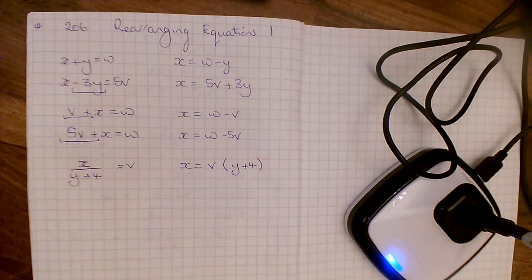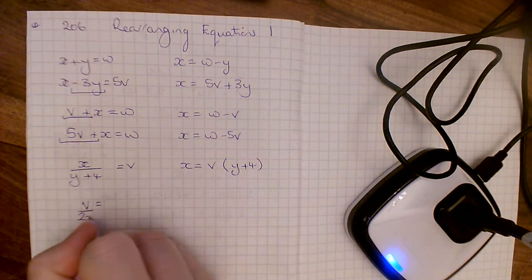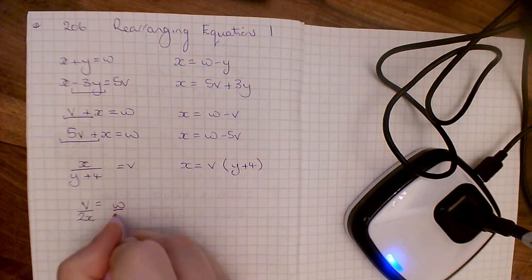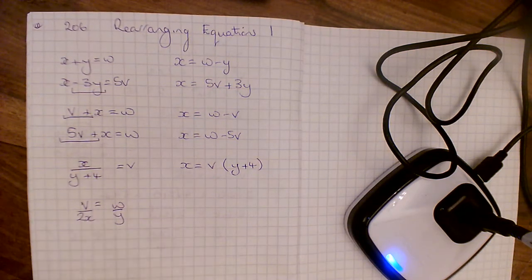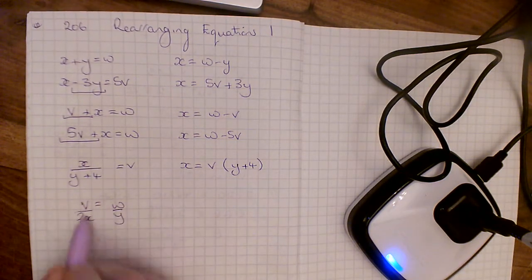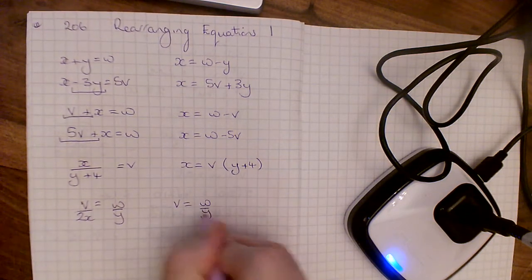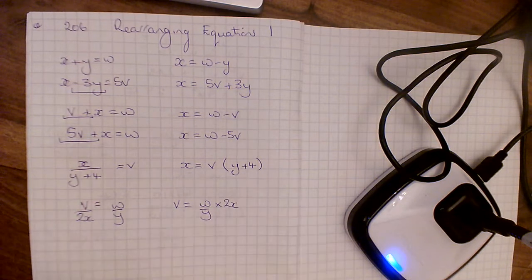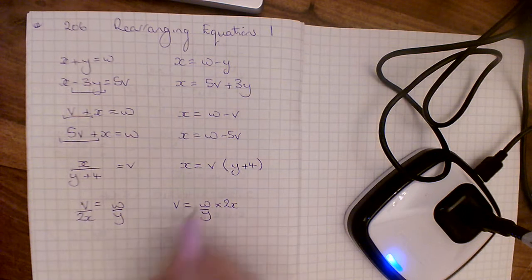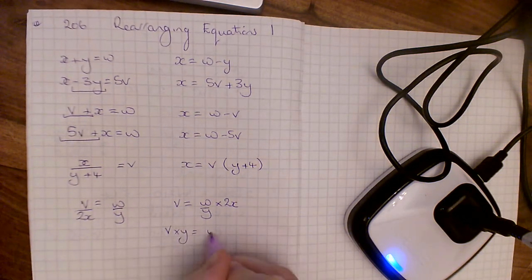So the next one I've got is v over 2x equals w over y. Now the problem here is I've got the x's on the bottom and I want them on the top. So the first thing I do, I'm going to multiply this side by the 2x. This is v divided by, so I put on the other side, I make it times. So I get v equals w over y times by 2x. And next thing I'm going to do is get this dividing by y here and put it on this side. So I get times by y, so v times by y equals w times 2x.